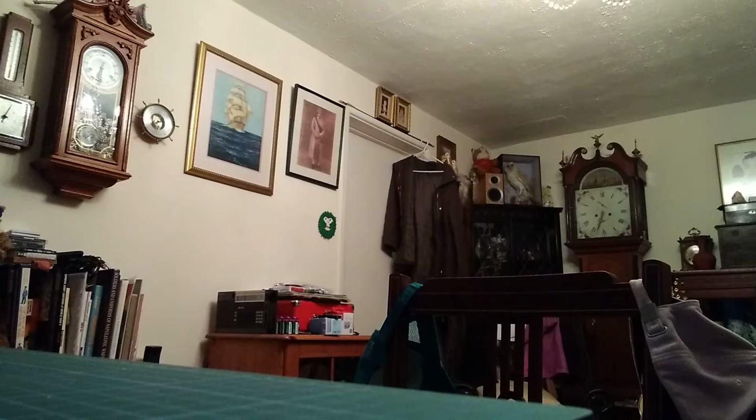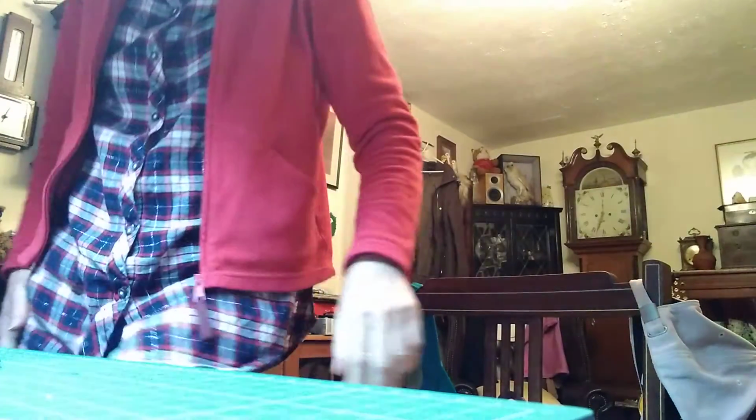Now I'm going to put some light on here. See if I can get some extra light here a minute. Yeah, I think that's a bit better. Got some overhead lighting.